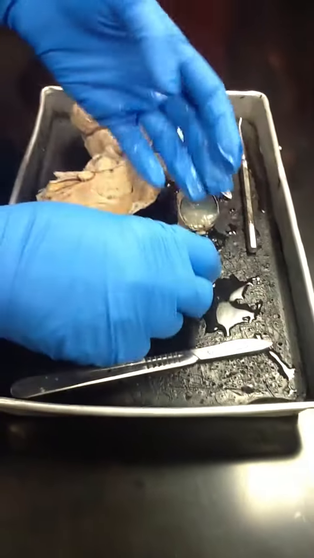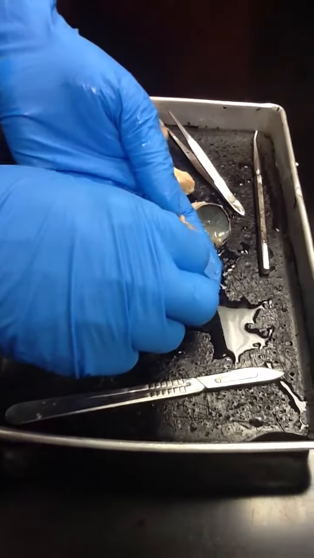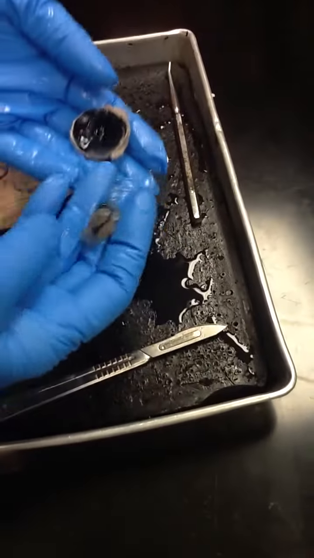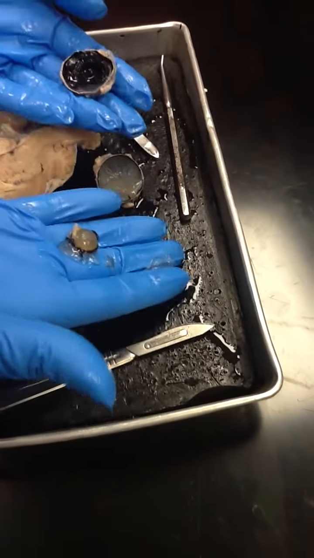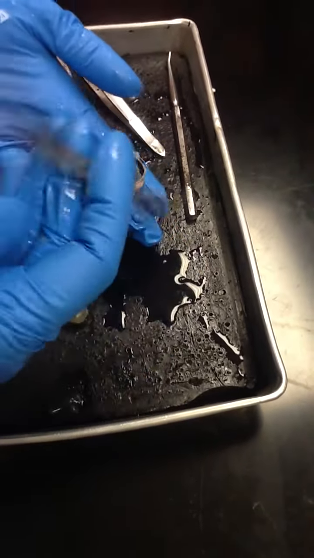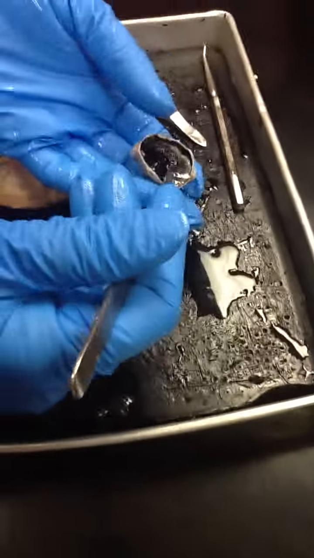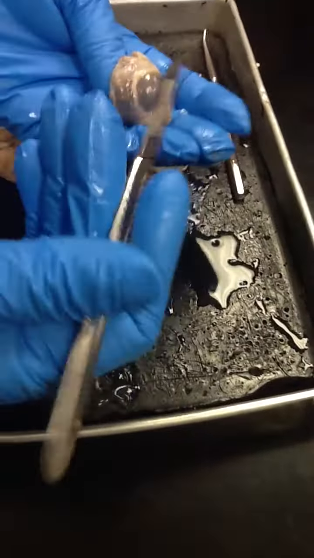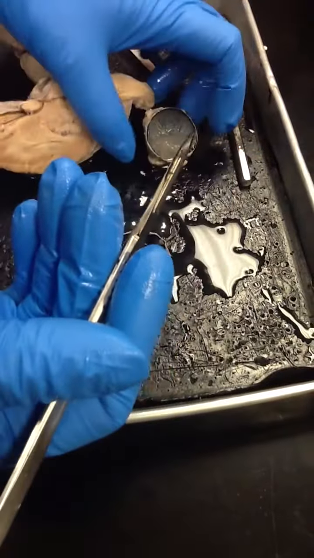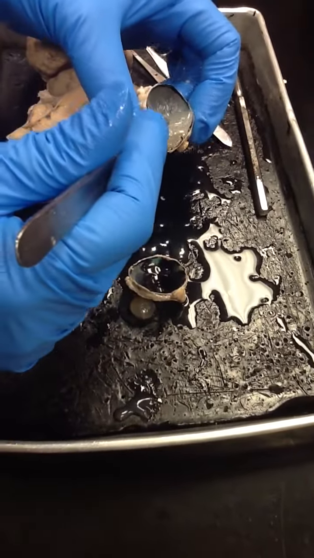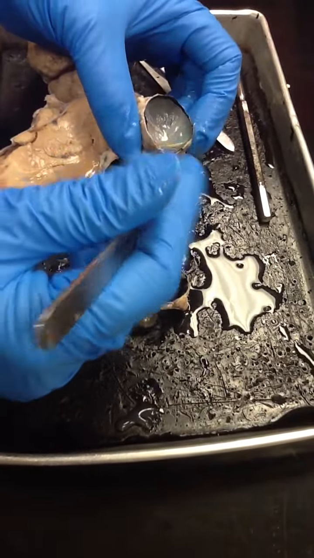Okay. So right here is the lens, right? Again, the inside, the mushroom part is the ciliary body, the cornea. Looking at it, right here, we have the vitreous humor.